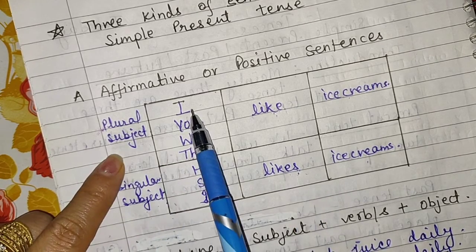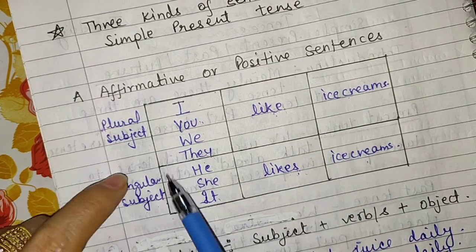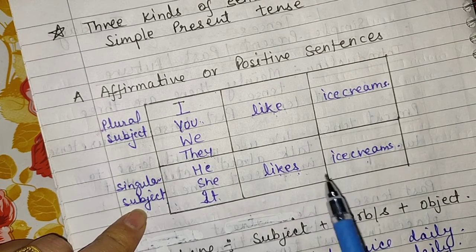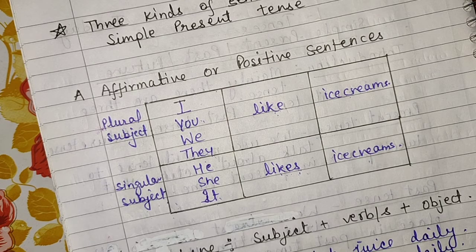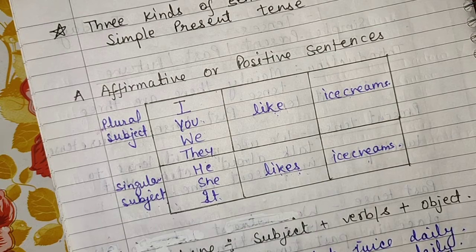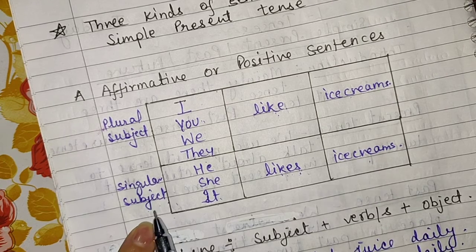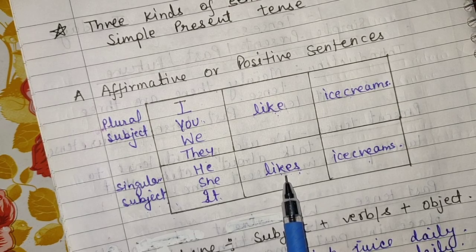Now here: I like ice cream, you like ice cream, we like ice cream, they like ice cream. But in singular it will be: he likes ice cream, she likes ice cream, it likes ice cream. It means whenever you are using a plural subject, you will not write s with the verb. The verb will be in the base form, root form, or you can say the first form. And when you are using a singular subject, you will add s to the base form of the verb.